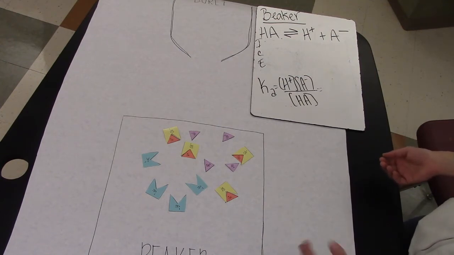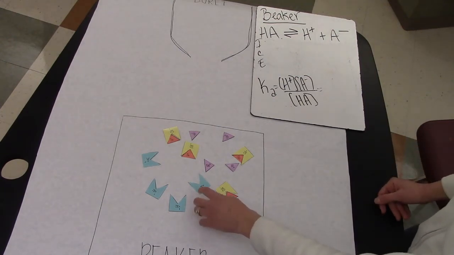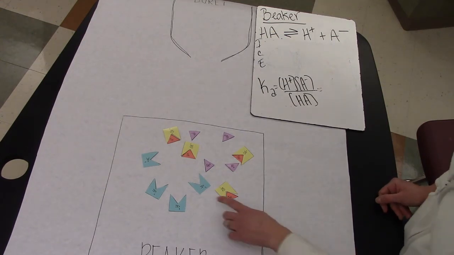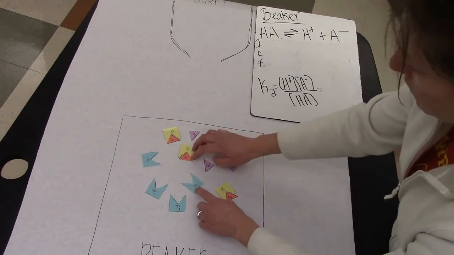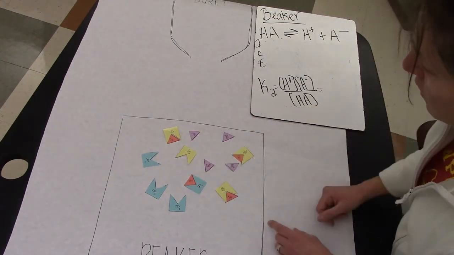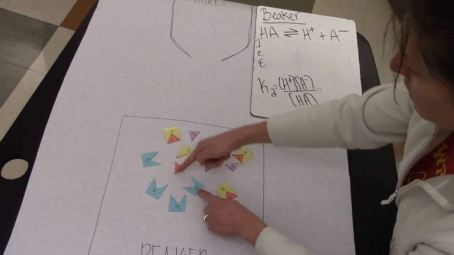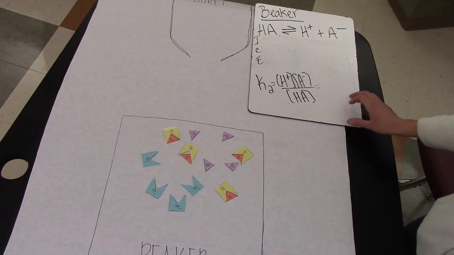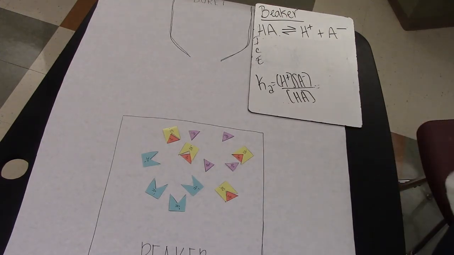A minus is a conjugate base, so it's a weak conjugate base of a weak acid, and we know that bases are hydrogen takers. So what's happening is my base is coming over to my water, and it's going to be taking a hydrogen from water, making hydroxide. And this is an equilibrium, so it's going to be going back and forth. So we want to represent that with an equation.